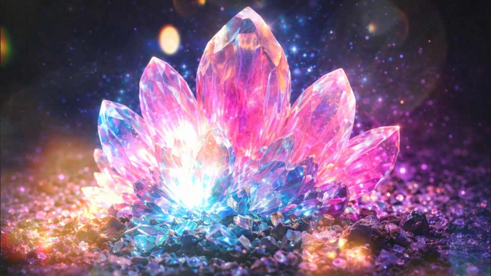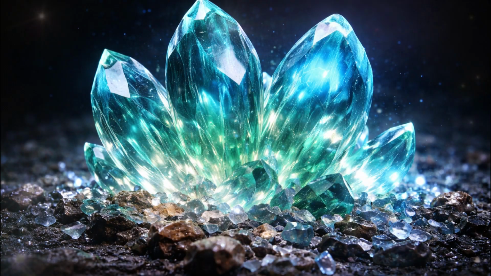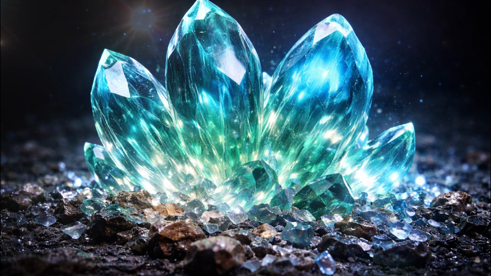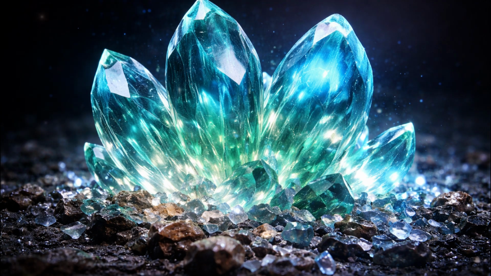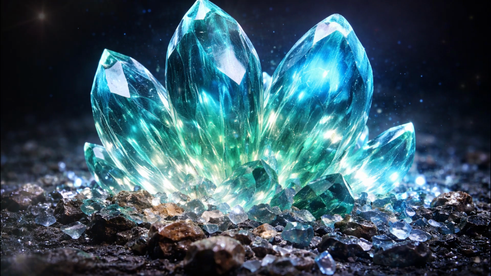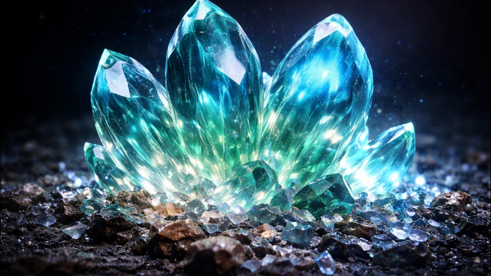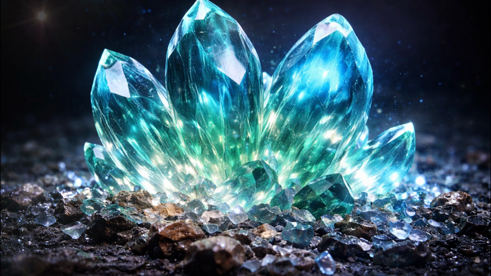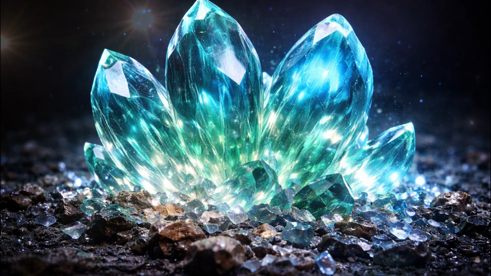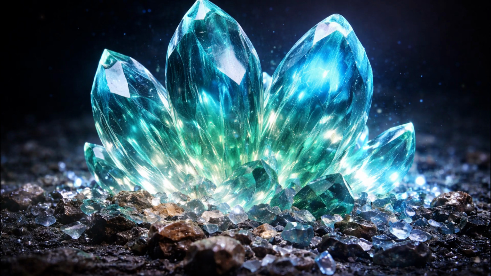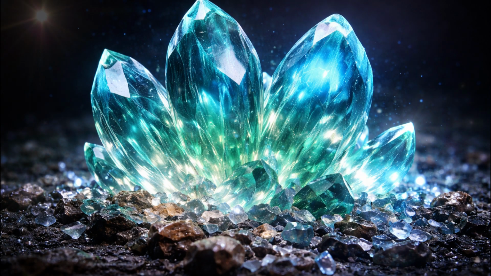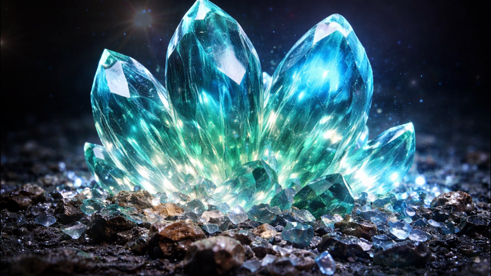Over many years, these calcite crystals accumulate to form stalactites hanging from cave ceilings and stalagmites rising from cave floors. Each droplet leaves behind a microscopic layer of crystals. The growth is slow, often less than a centimeter per century, yet the resulting formations can become massive over time.